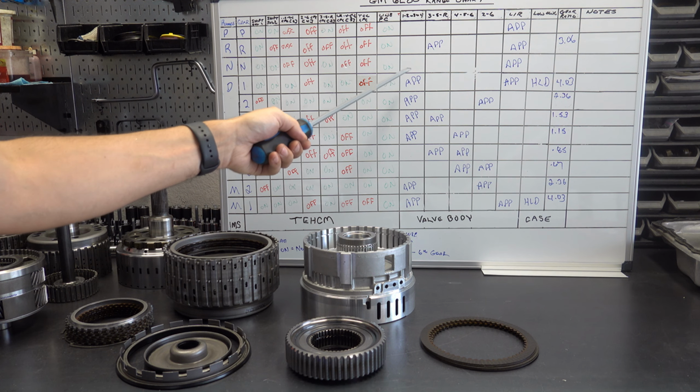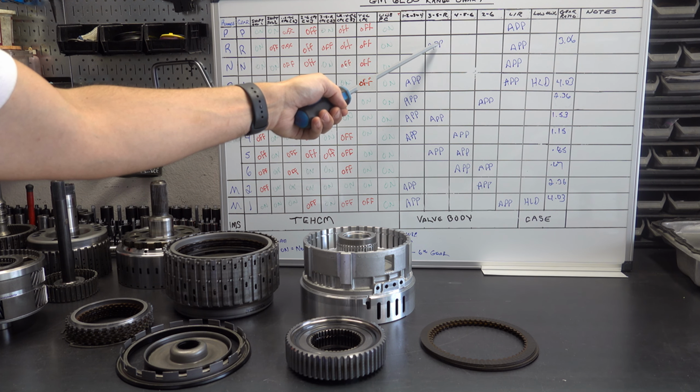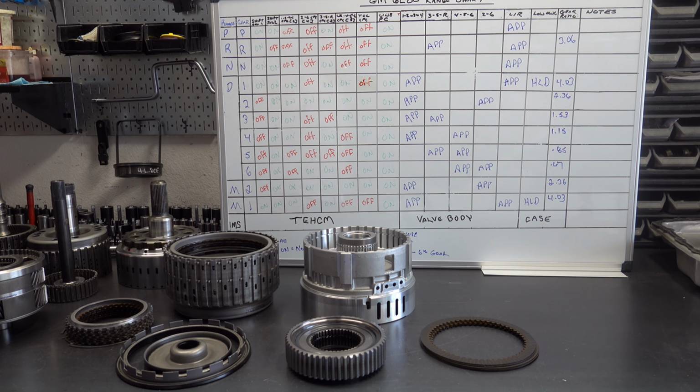Now we compare that to reverse, and we see the 3-5R clutch is working in reverse. We also have the low reverse clutch applying, and nothing else. So the sprag freewheels, and no other clutch packs are working. So again, we can eliminate the low reverse clutch as a source of the problem straight away because it works in reverse. If that was the problem, we would have no reverse either.